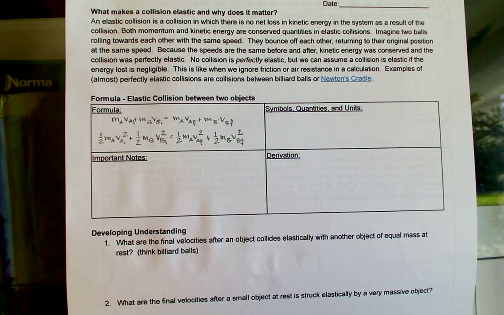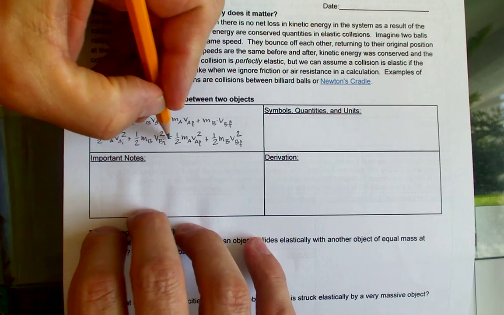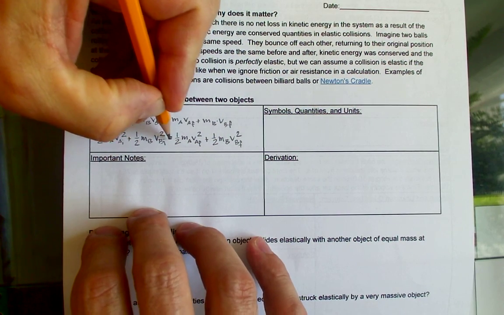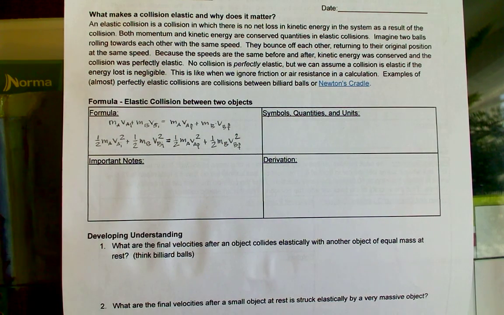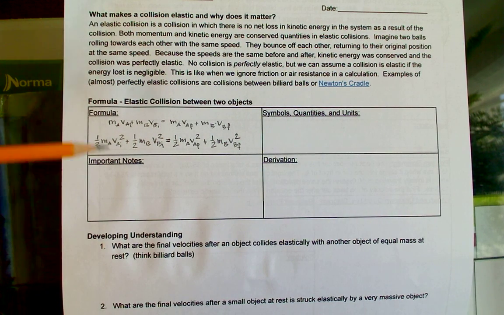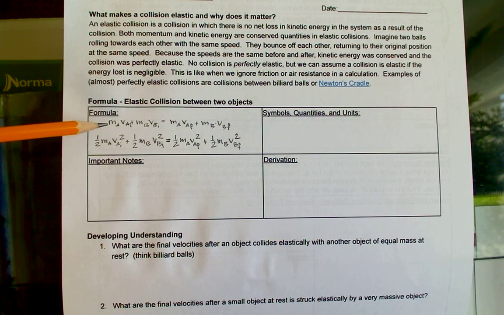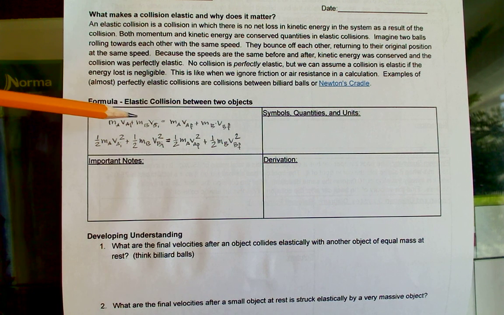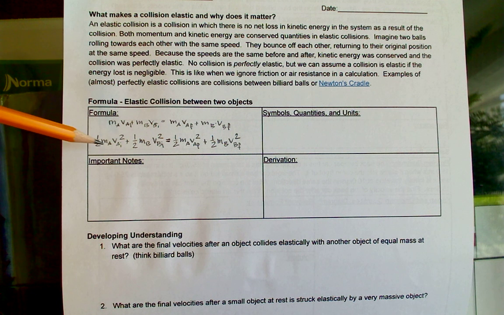So we use these two equations, and really a lot of the problems that we're asked to solve in the book is really just a matter of conserving momentum to find a particular velocity, usually the final velocity of one or the other of these objects, and then just verifying that it was an elastic collision by showing that kinetic energy was conserved.